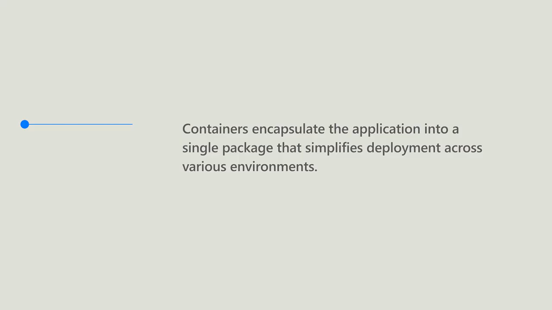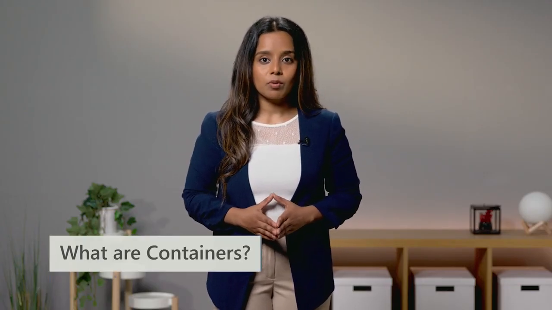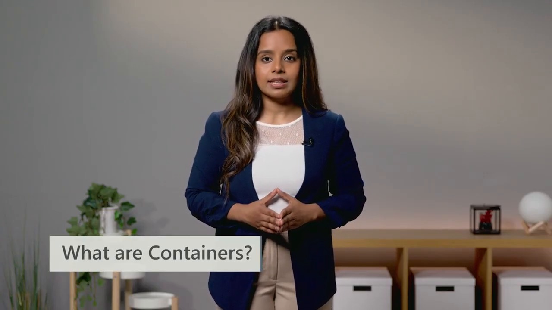Containers encapsulate the application into a single portable package, simplifying deployment across various environments. This concept is central to modern application deployment, but it can be daunting if you're new to the field. In this video, you'll gain an understanding of containers, discovering what they are and how they work. Let's start by breaking down what a container is and why it's essential.